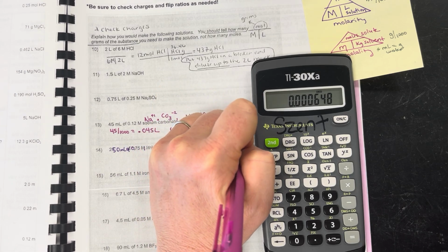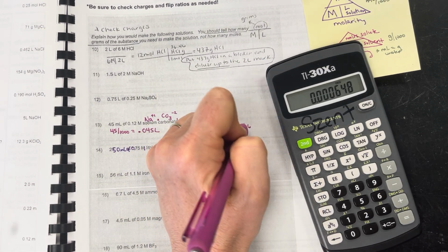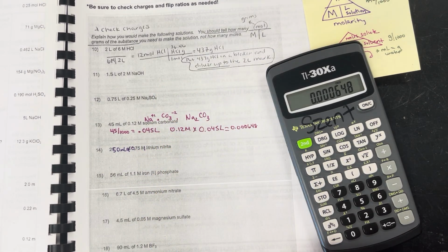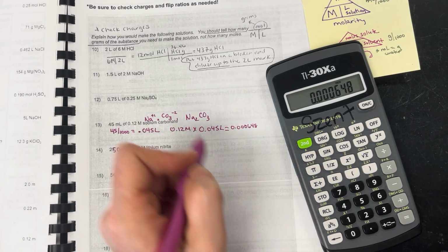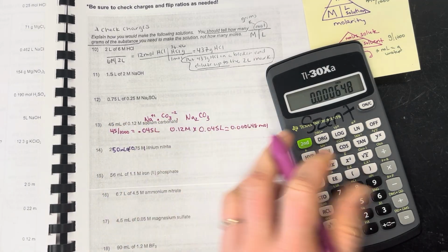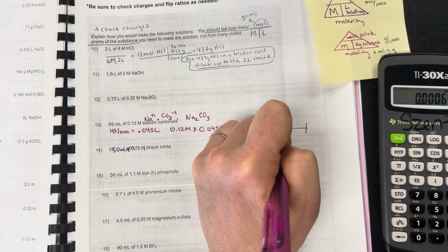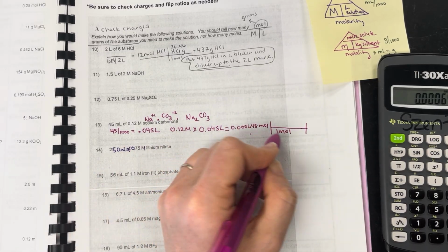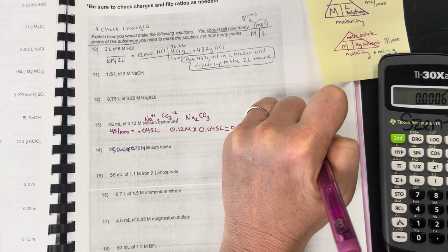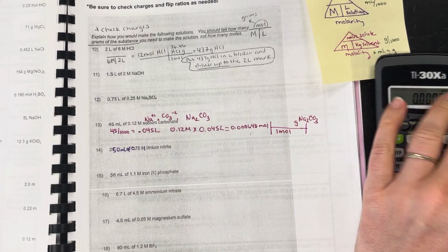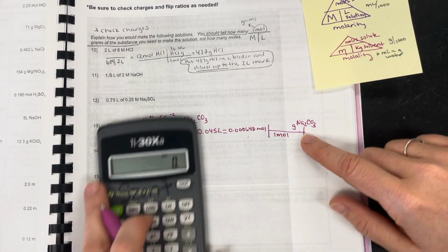I get 0.0000648 moles of Na2CO3. But I can't measure moles in lab, so I need to turn that into grams. I know that 1 mole is going to be equal to the grams of Na2CO3. So I'm going to find out the mass of Na2CO3.